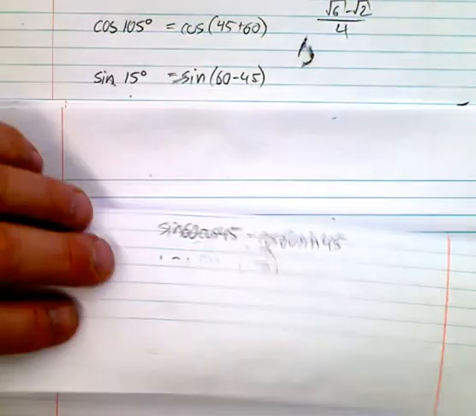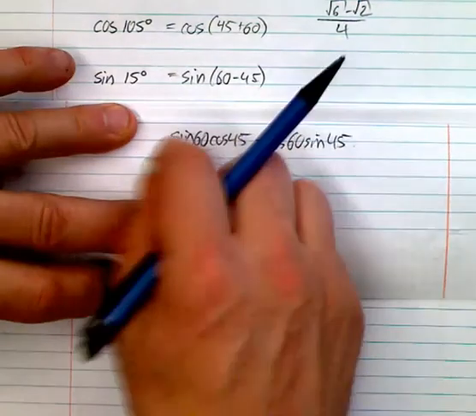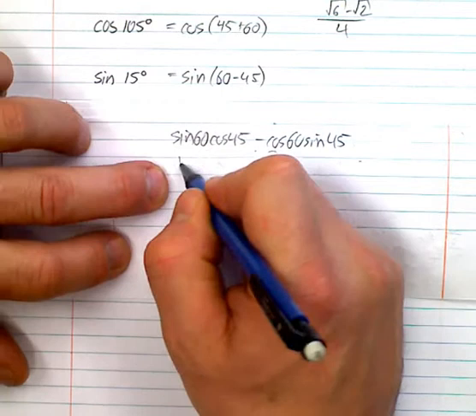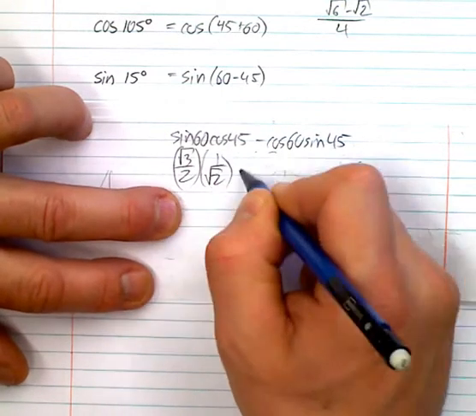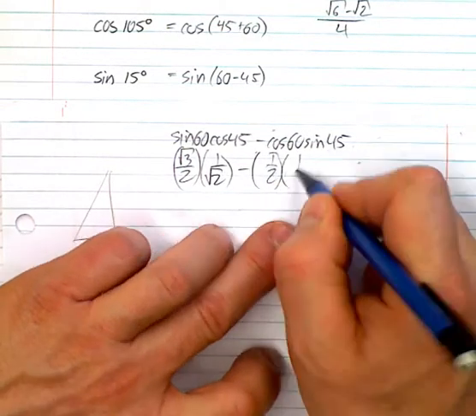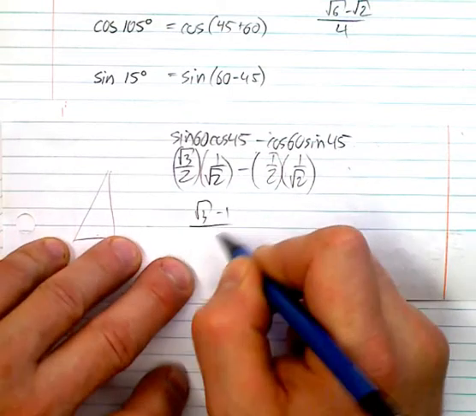So hopefully I won't get this one mixed up. But see how easy it is, right? So sine 60, yes, if we look at sine 60, it's root 3 over 2. Cos 45, 1 over root 2. Minus cos 60 is 1/2. Sine 45, 1 over root 2. So root 3 minus 1 over 2 root 2.